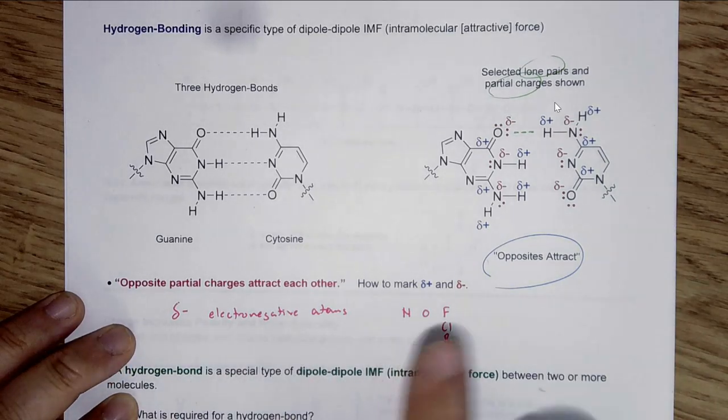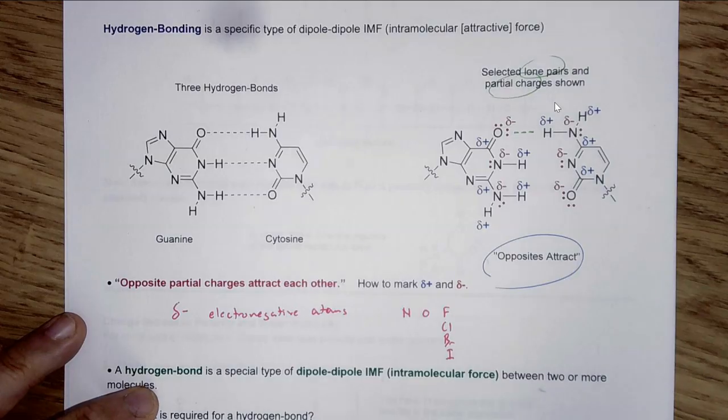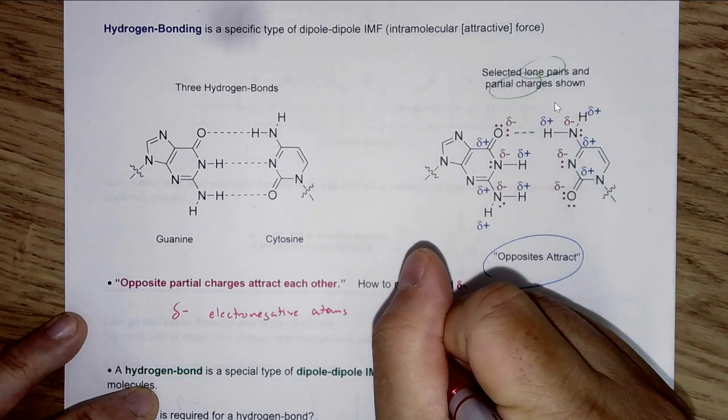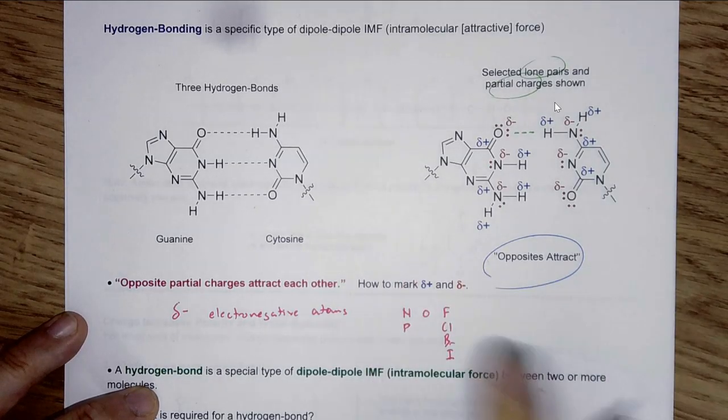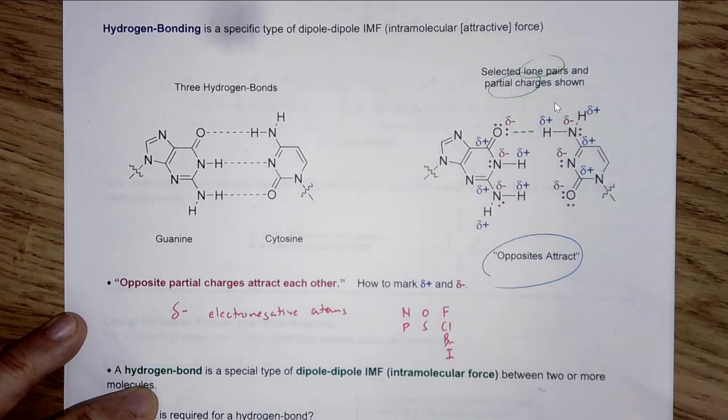So find all of these electronegative atoms and put a partial negative. Other atoms that can also have a partial negative are the atom underneath nitrogen, which is phosphorus, and the atom underneath oxygen on the periodic table, which is sulfur.